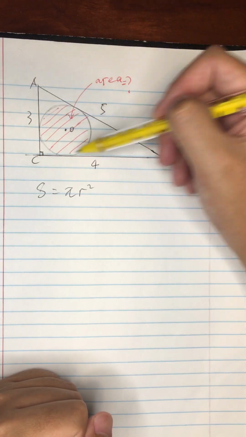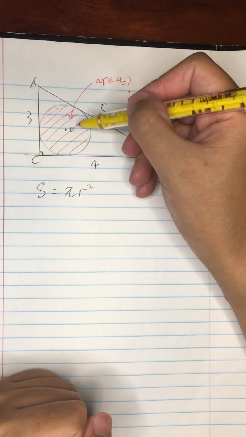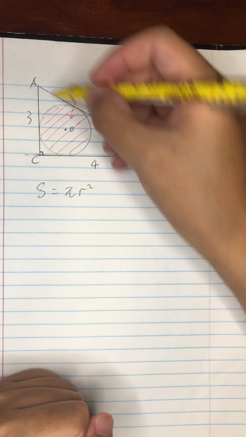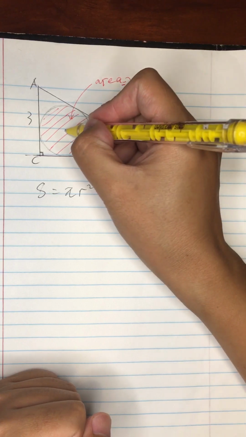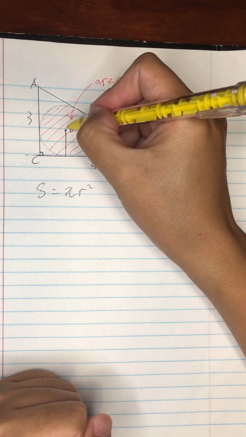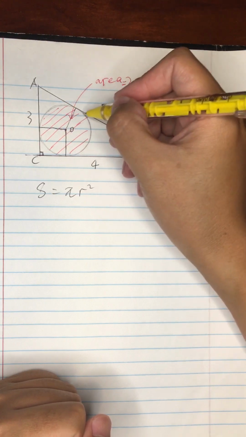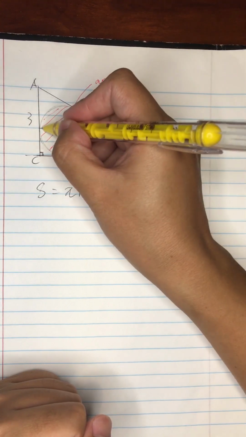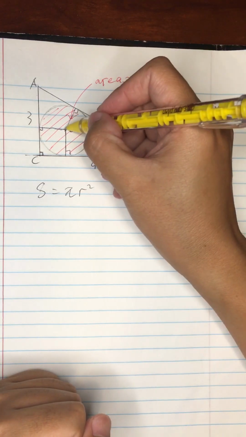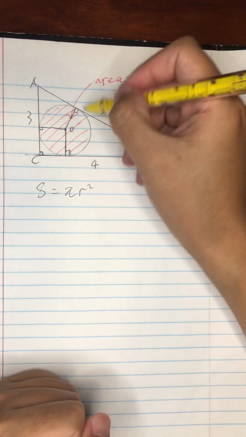What we know is the side length of the triangle. The triangle is 3, 4, and 5, right? But what's going to be the radius of the circle, right? Because it's tangential to the three edges, if we connect the center with the inscribing points, right, we're going to get 90 degrees. It's going to be 90 degrees for these three radii, right? Because they are tangential to the circle.